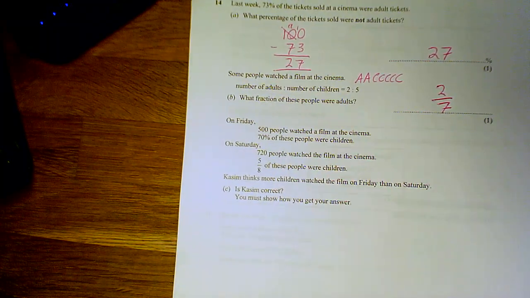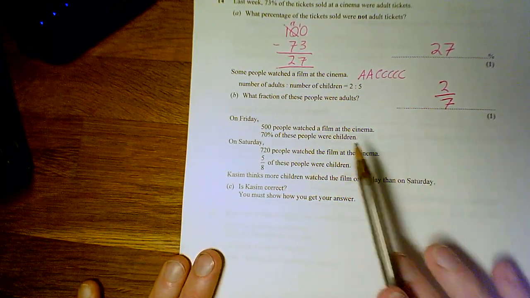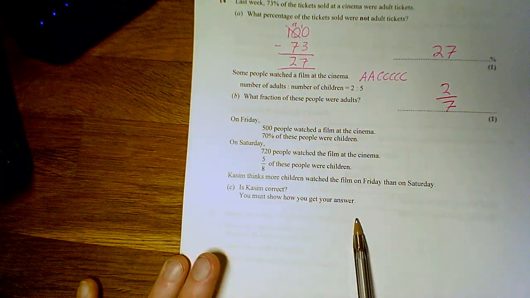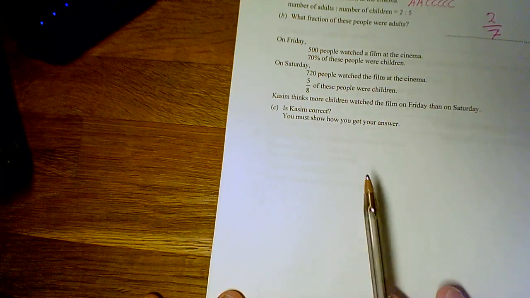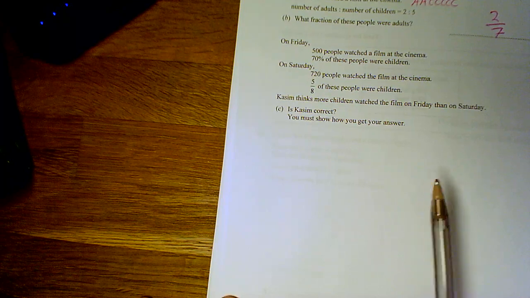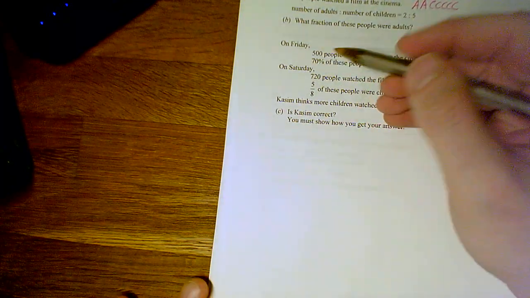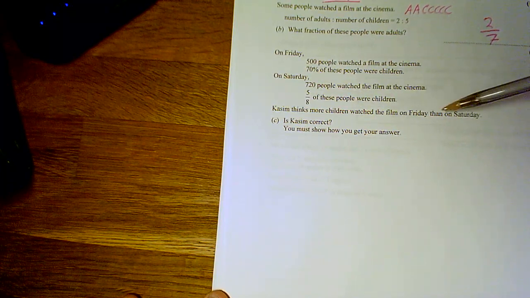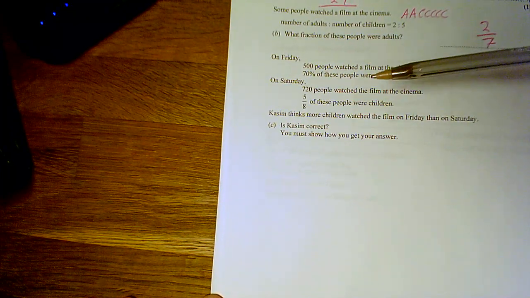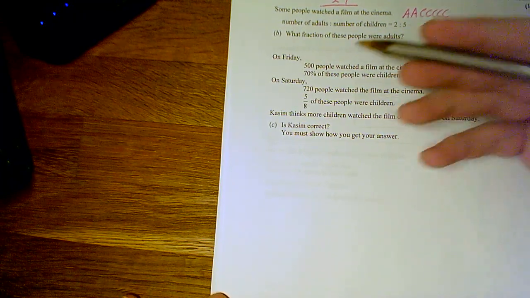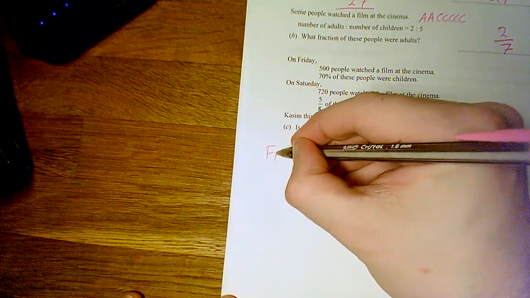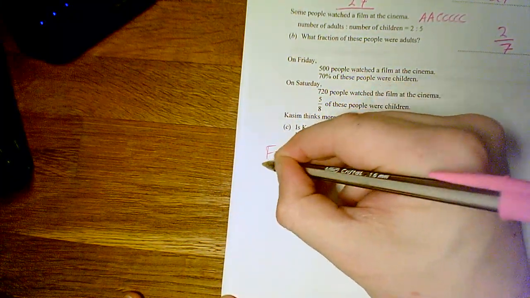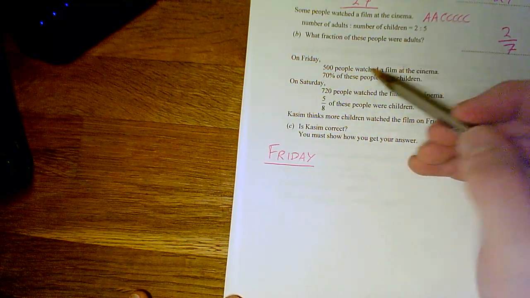Another good example of how we should think about setting things out. Some of you did very well to work different bits out, but it was so difficult to work out what was going on, you might not have got marks from examiners. So, I've got a Friday and a Saturday. Kasim thinks more children watch the film on Friday than Saturday, so really what I'm going to have to do is find out how many people watch the film, how many children watch the film on Friday, how many children watch the film on Saturday, and we're done. So, Friday, let's do that first. I'm just going to write Friday over here so I know what's going on.